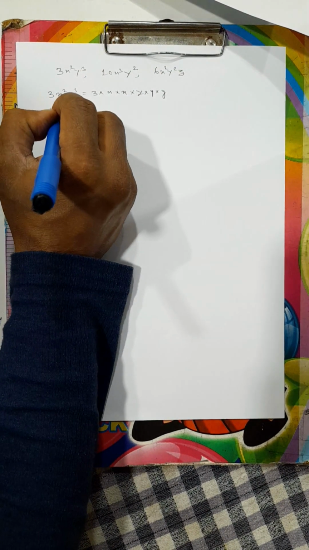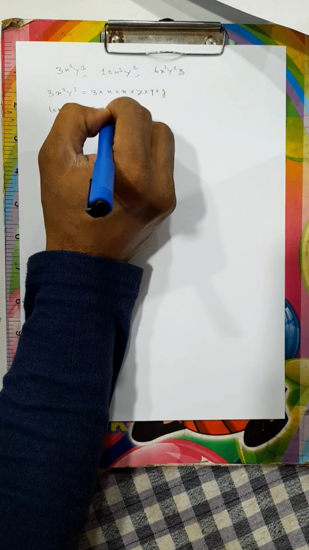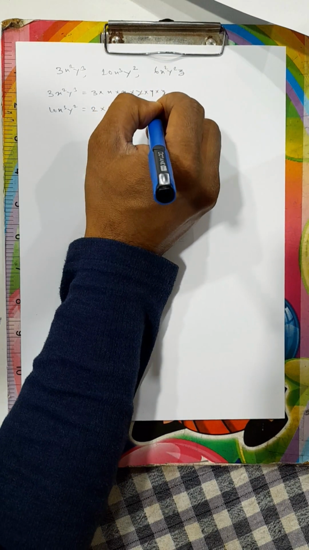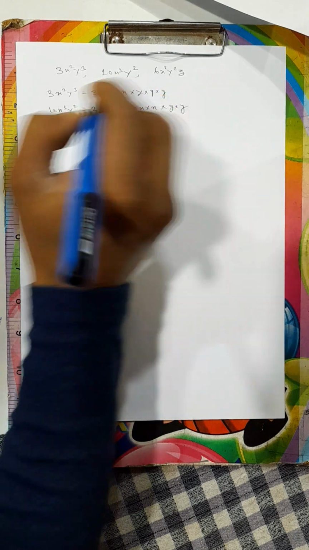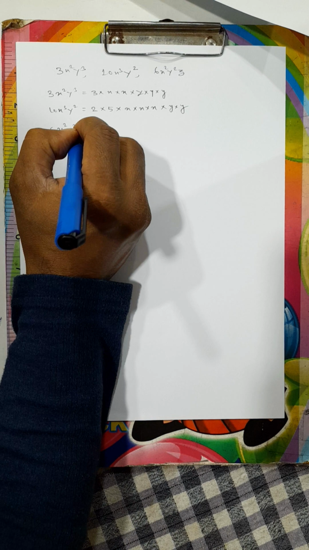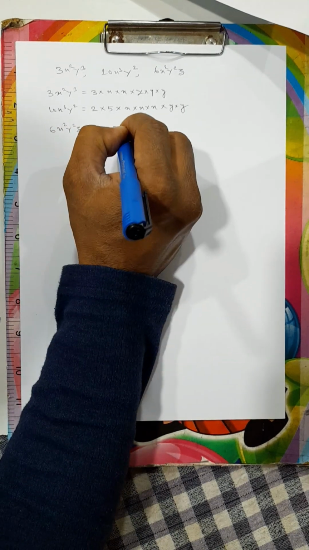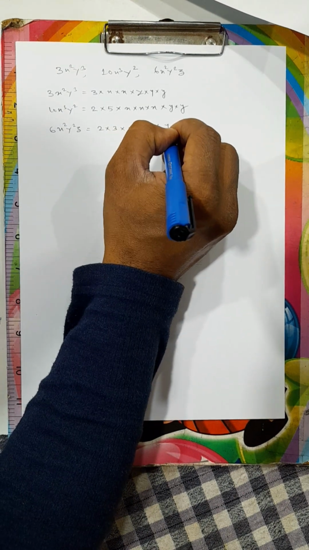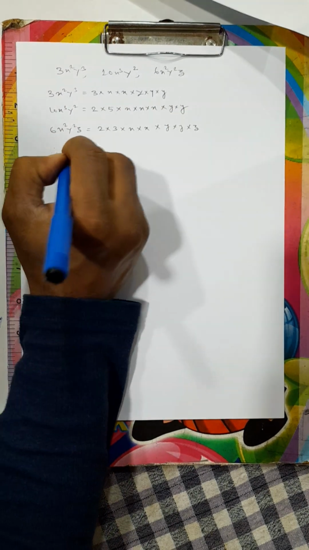Then 10x cube y square means 2 multiplied by 5. x cube means x multiplied by x multiplied by x. y square means y multiplied by y. Then 6x square y square z means 2 into 3 into x multiplied by x multiplied by y multiplied by y multiplied by z. So what are the common factors here?